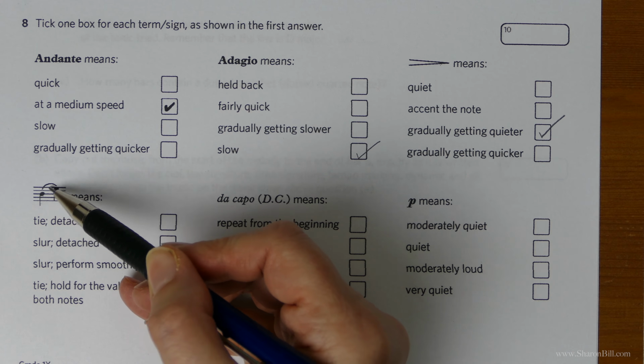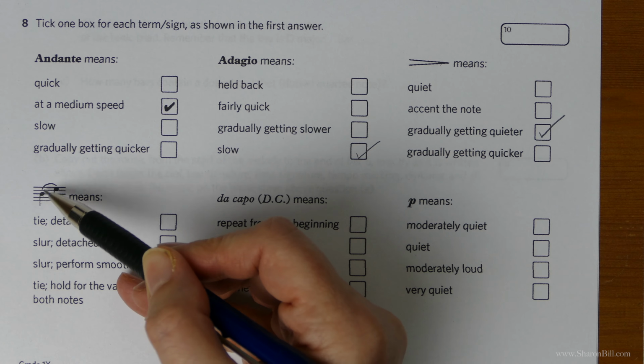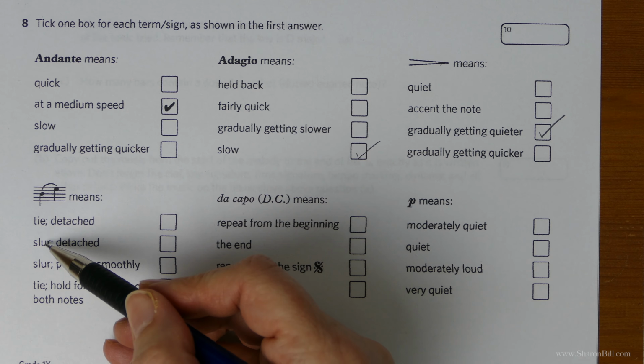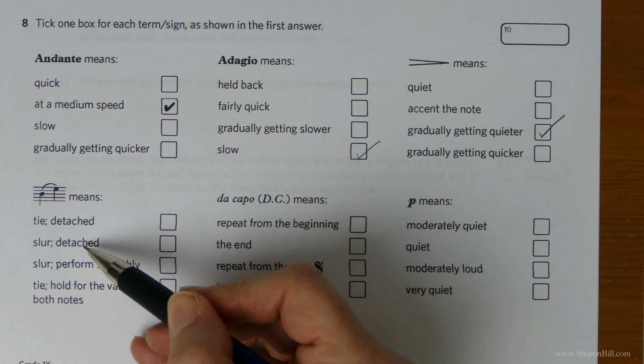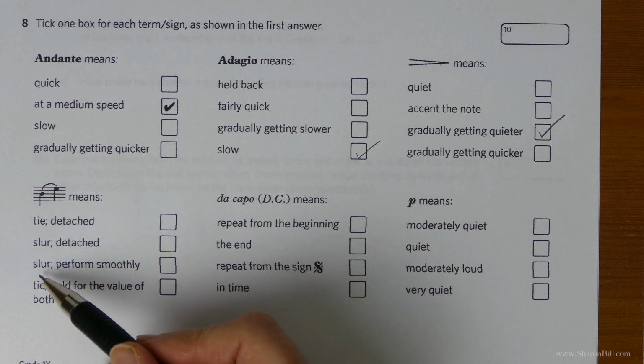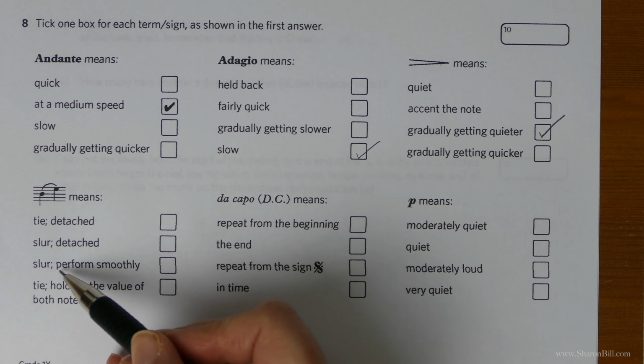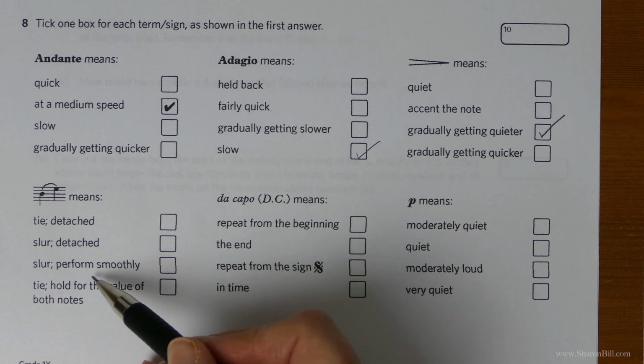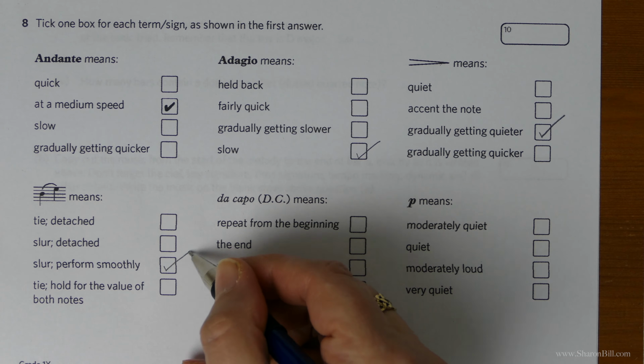Now a slur means smoothly joined together, legato. So it is a slur, but slur does not mean detached. That's a trick question there really. So make sure you read it all through thoroughly. Slur actually means perform smoothly, so it has to be this one here.